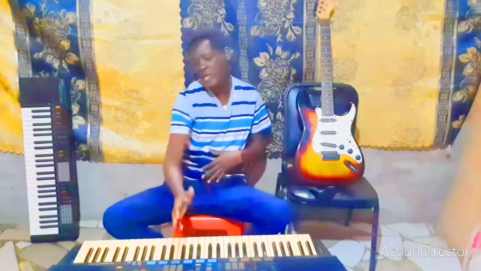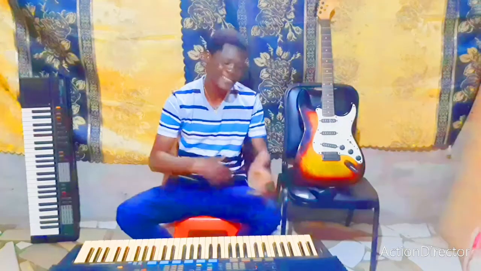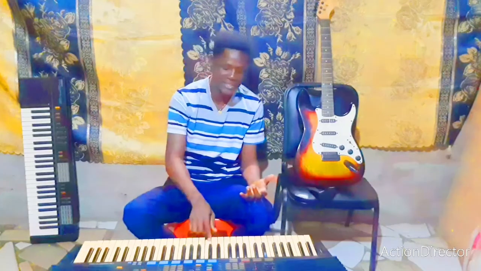So I was following the progression in the song. So the secret and the easy way to solo on your keyboard: sometimes you can hit some notes and you will not go off, because I don't play the Ti and the Fa. So I hardly go off from the note I'm playing.